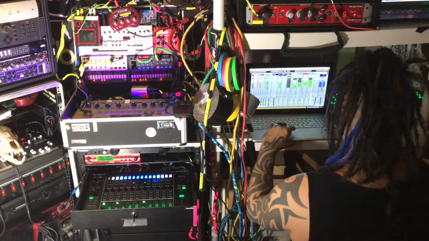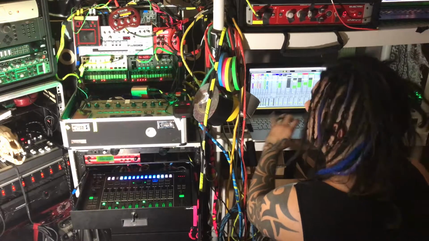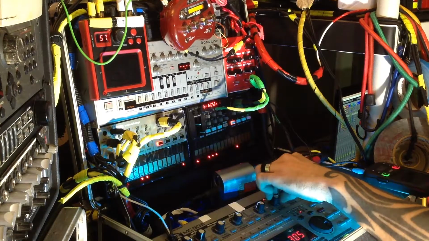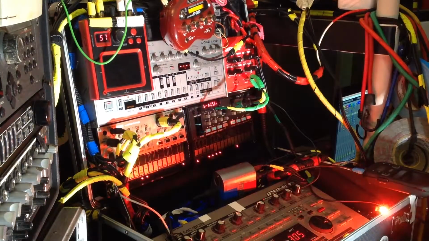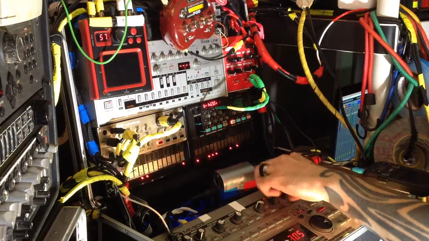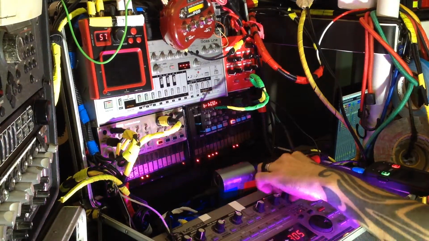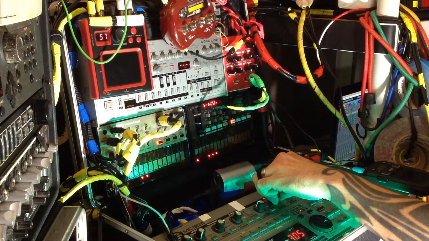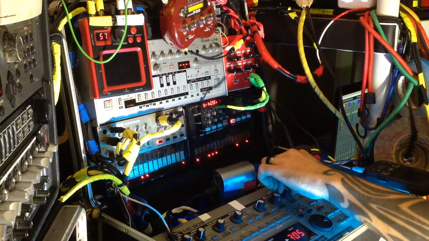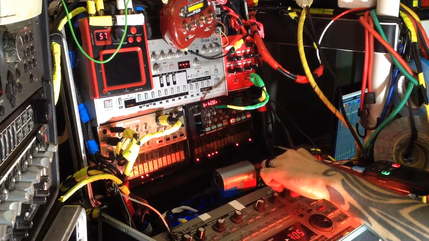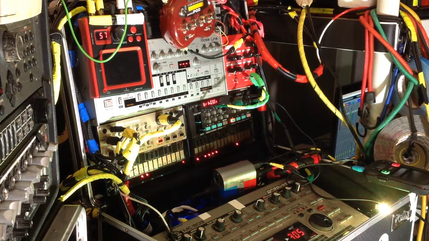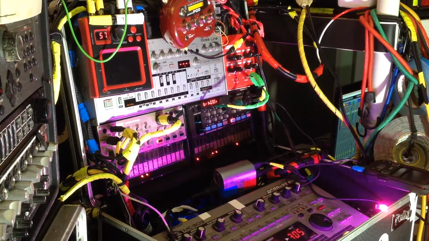And it sounds like playing the MIDI from this. Alright, so that's that.